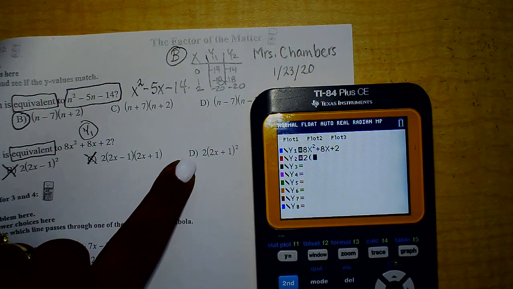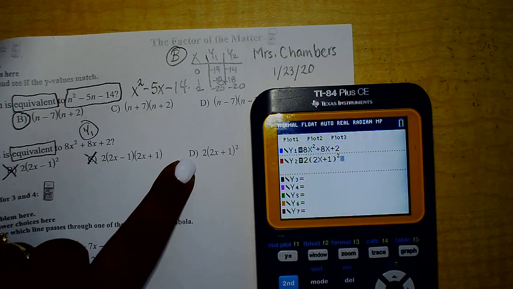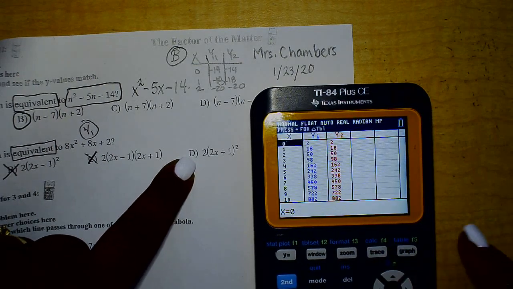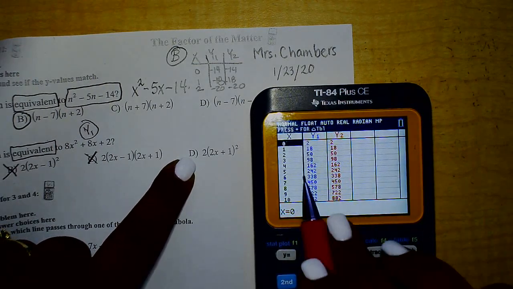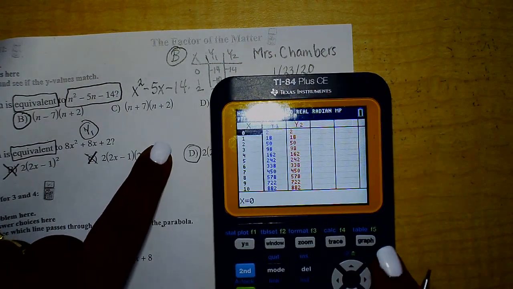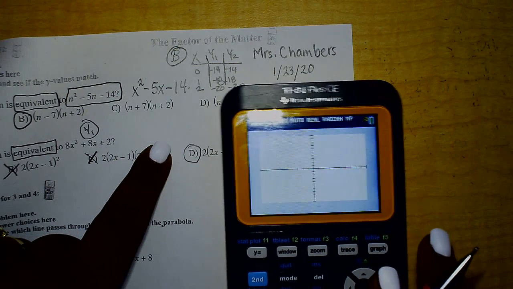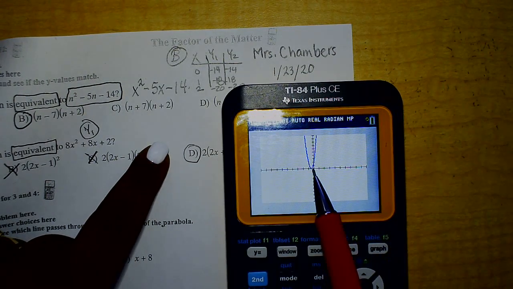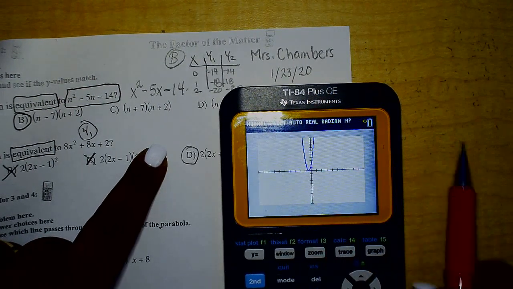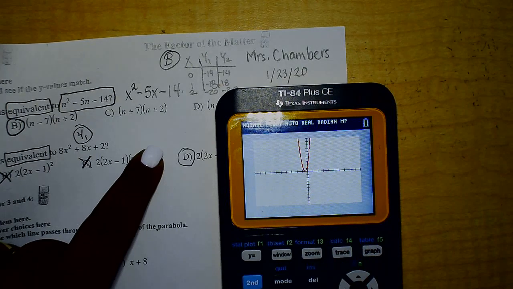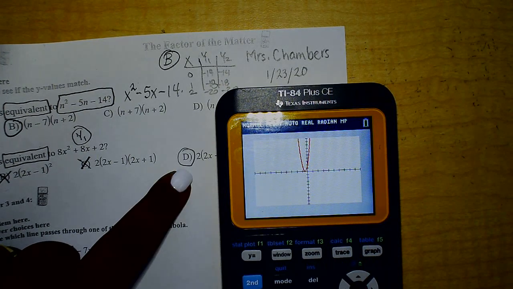2 open parentheses 2x plus 1 close parentheses squared. Now you're going to press enter and then press second graph. Notice that all the same all the way down. So I know this is my answer, but when I accidentally just pressed graph before, I was able to see a picture. So notice this graph, and then it's blue, but then the other graph's right on top of it is red. So if you graph it, you can tell that they're the same.